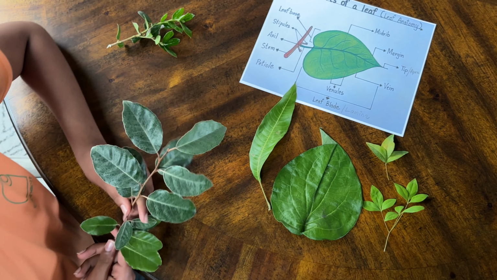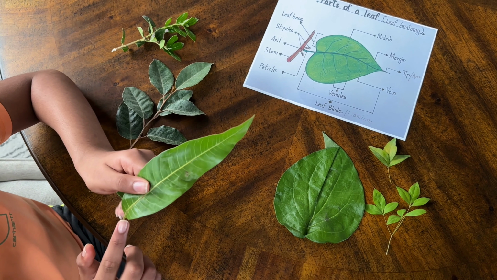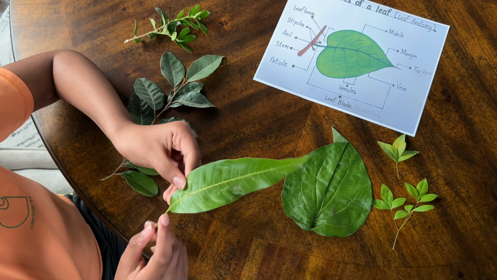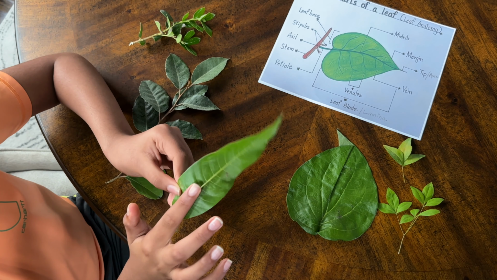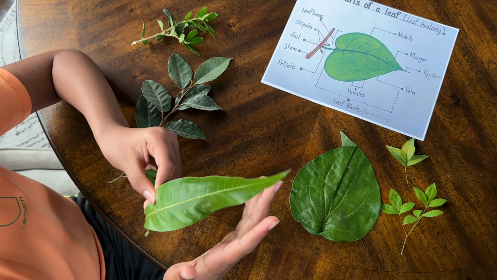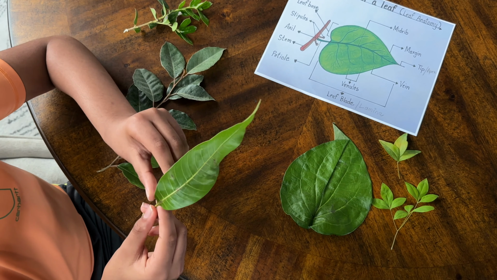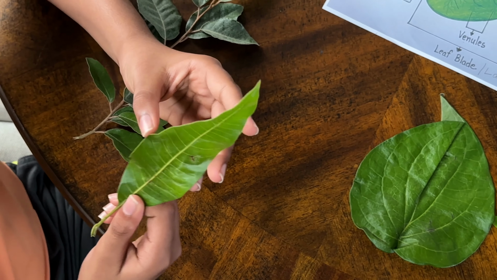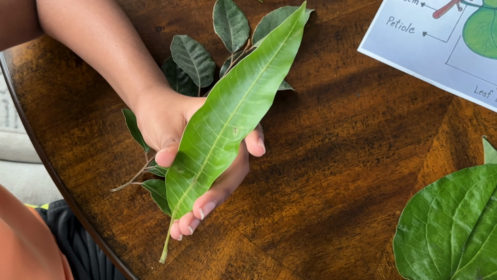Then finally we have the leaf base. So let's take this one again. The leaf base basically helps protect and also helps harden the connection between the petiole and the midrib, and also the connection between the petiole and the leaf blade. The leaf blade is also known as the lamina, and basically this further helps fortify the leaf to be able to survive, so that it doesn't break in case of harsh weather.